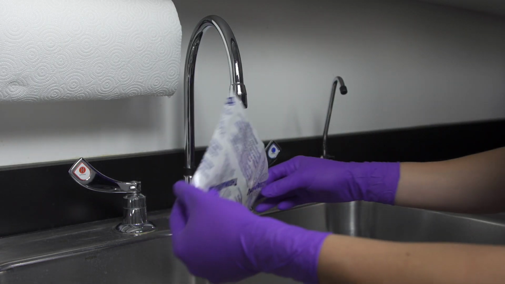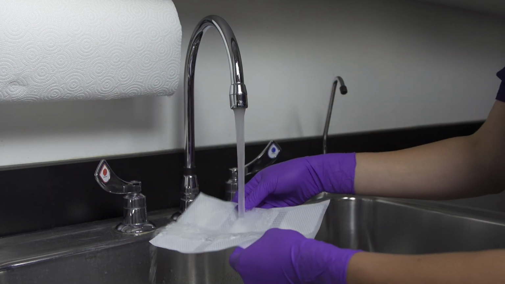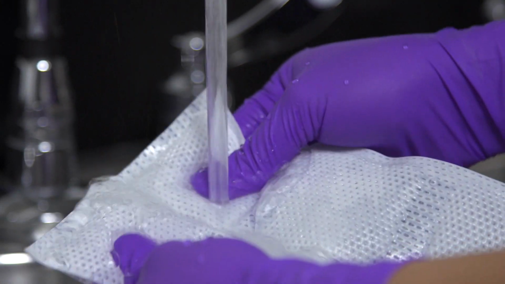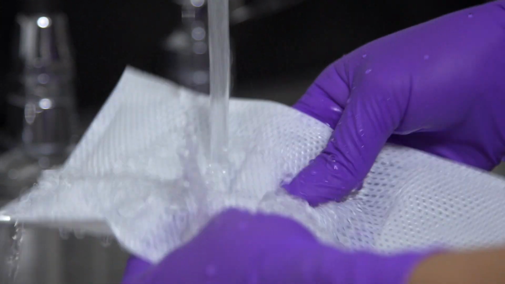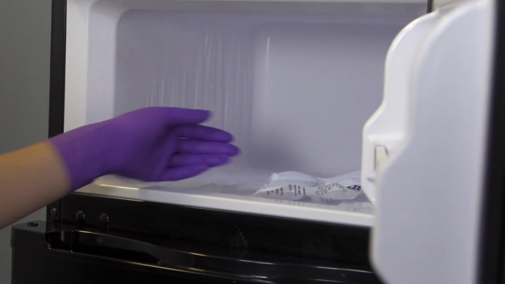The first and most important thing to do is rehydrate the ice packs. This can be done well in advance of sampling the water. To rehydrate the ice packs, run them under warm water and massage the cells until fully expanded. Place the expanded ice packs into the freezer for at least 5 hours prior to sampling.